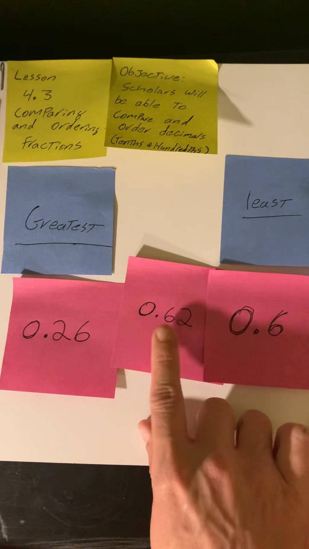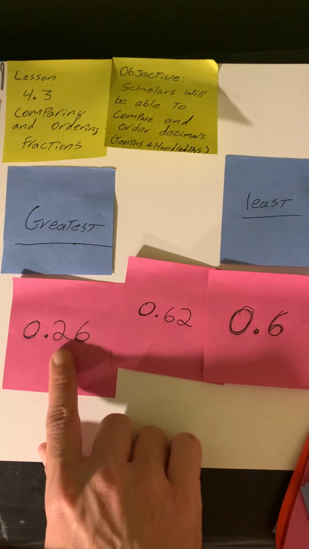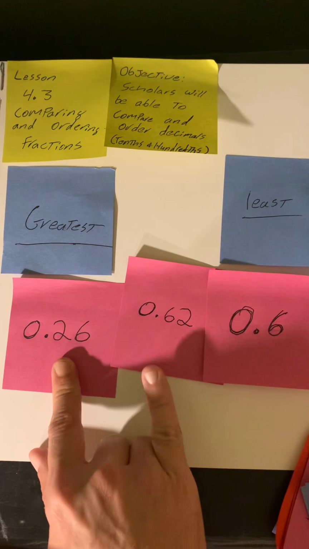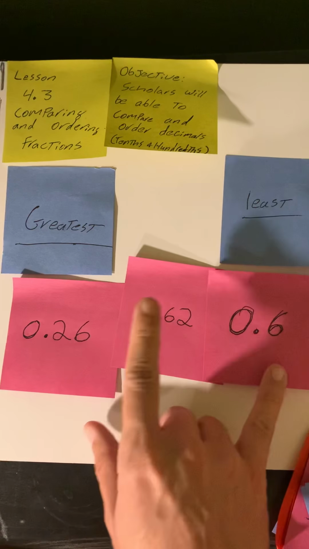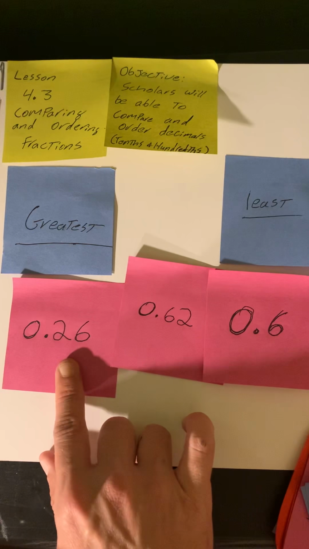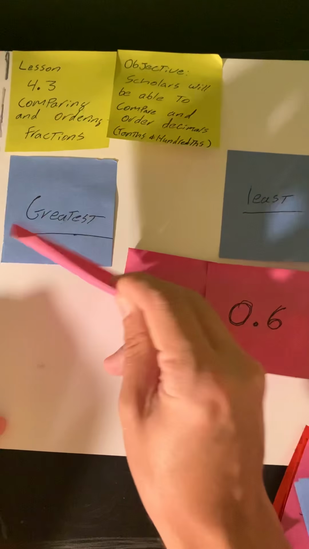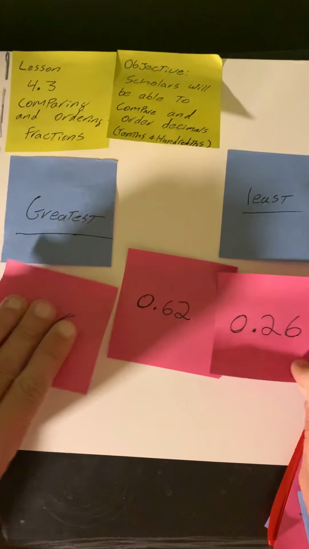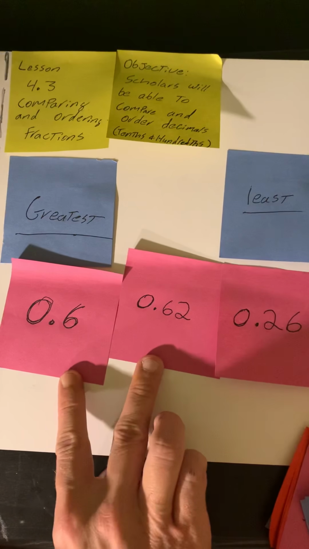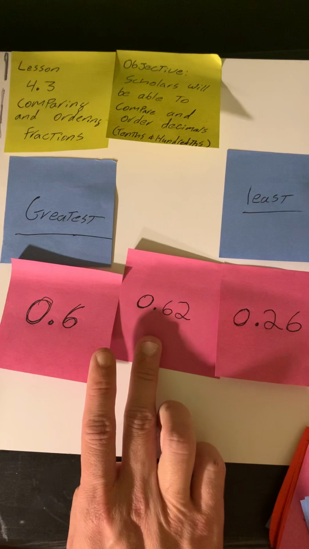Okay? In comparing my tenths place, I know that 26 hundredths is less than both 62 hundredths and 6 tenths. So this is my least out of my 3 possible numbers. So this number I'm going to put over here with my least. But now I'm left with these 2 numbers, 6 tenths and 62 hundredths.